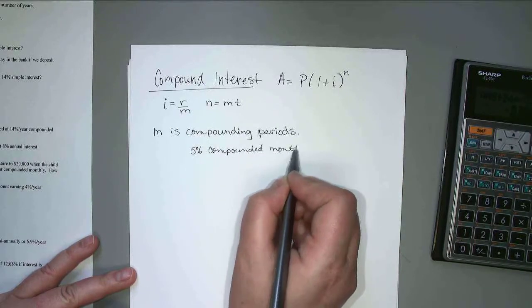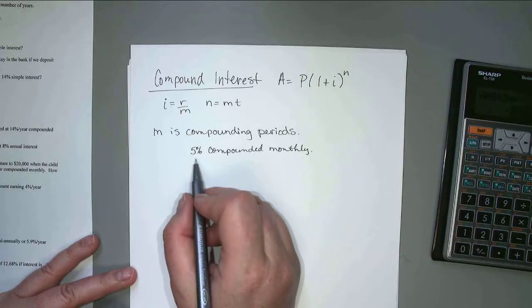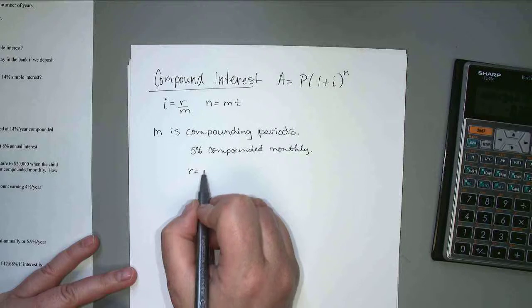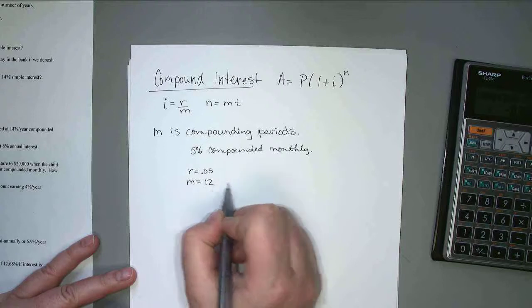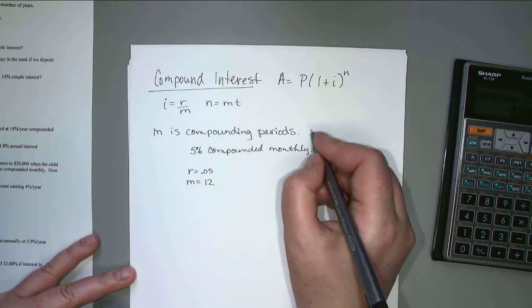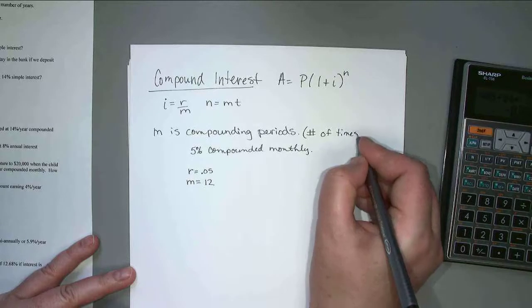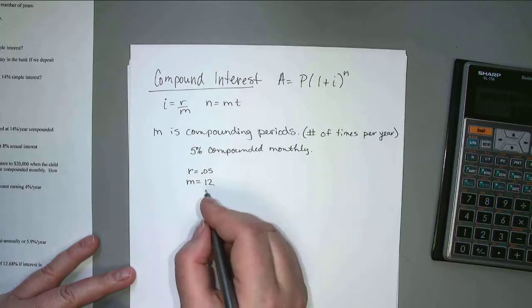So you're going to make monthly payments. If that's compounded monthly, then it's not 5%. Your interest rate is 0.05, but it's compounded monthly. So the m is compound periods. This is the number of times per year. So if it's monthly, that's 12 times a year.